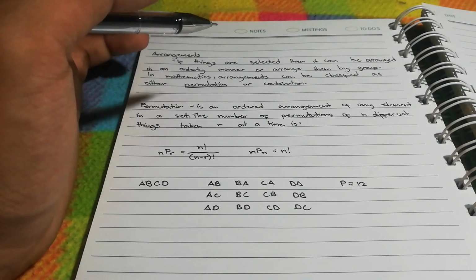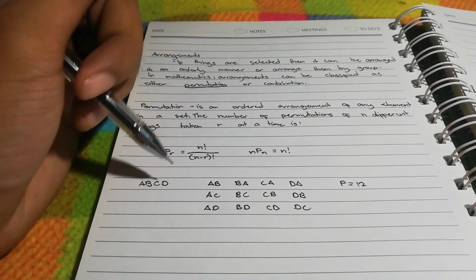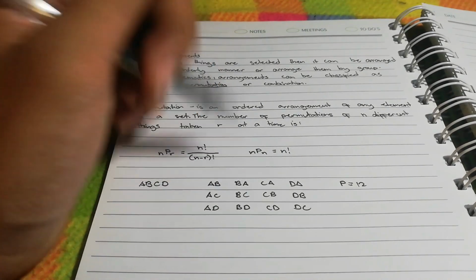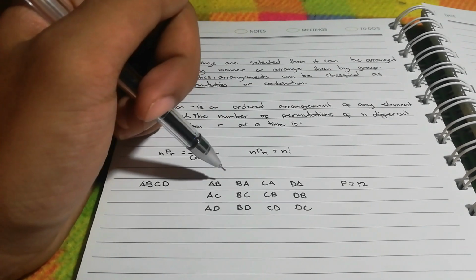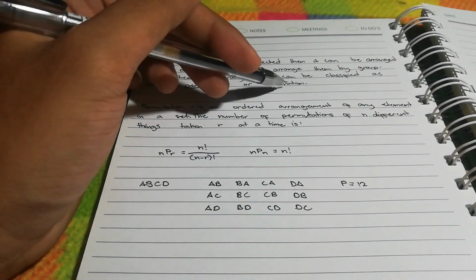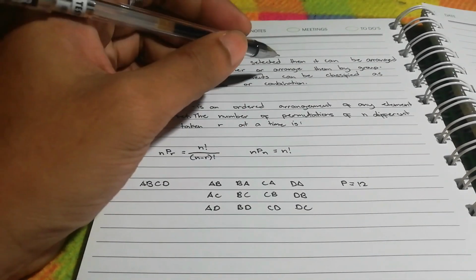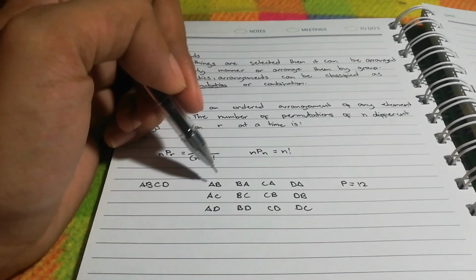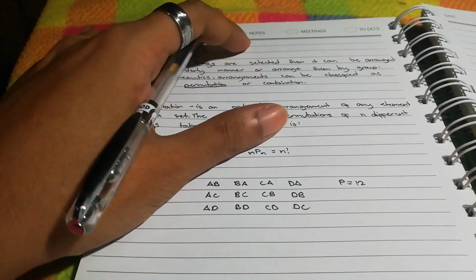Okay, AB, ito yung kaibahan ng permutation at saka itong combination. Kasi sa permutation, AB is different from BA. So AB and BA considered as 1, 2. When in combination, AB and BA are just the same. So in combination, AB and BA are just considered as 1. Okay, that's their main difference.